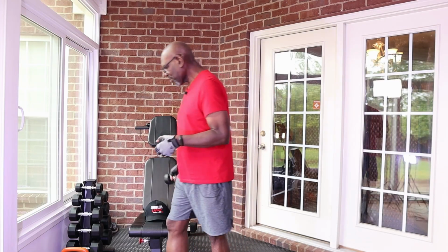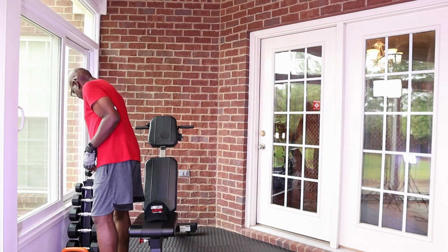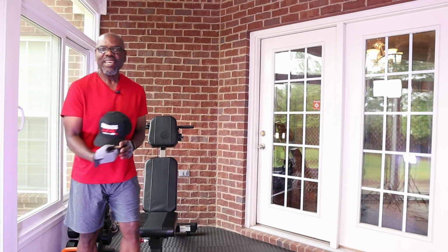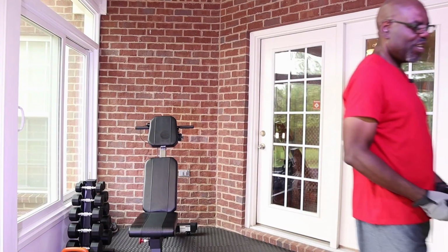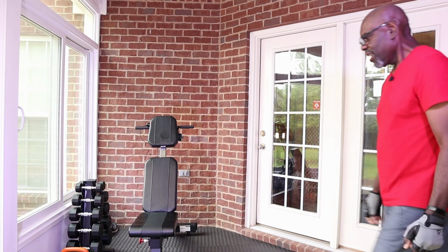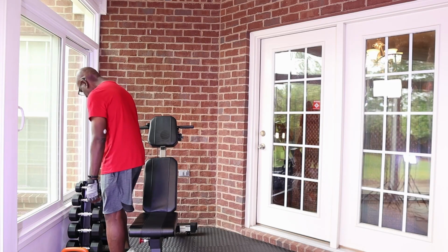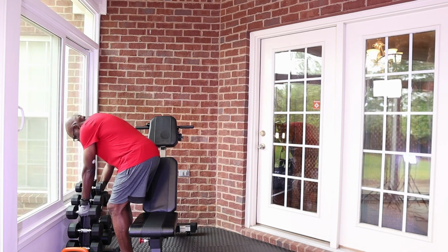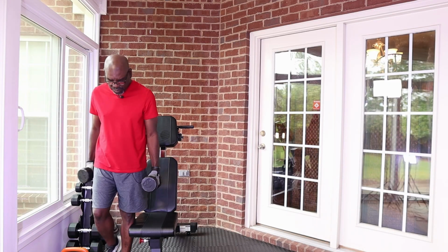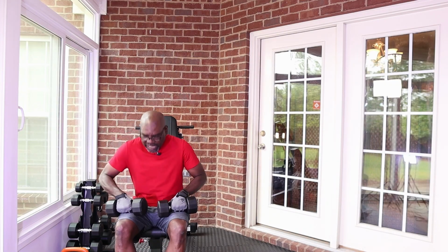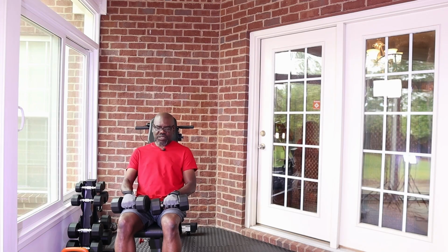Love it, love it. Let's go ahead and get this weight down. Move our hat out of the way. And let's go ahead and grab our dumbbells and get right into our dumbbell presses. I'm going to do, once again, 3 sets of 8 of these.